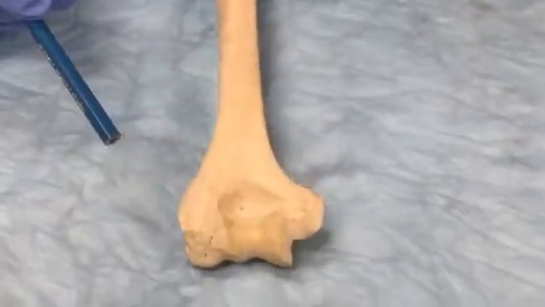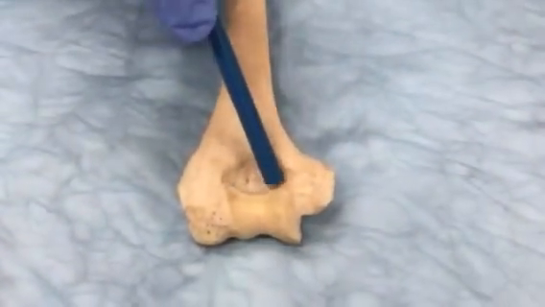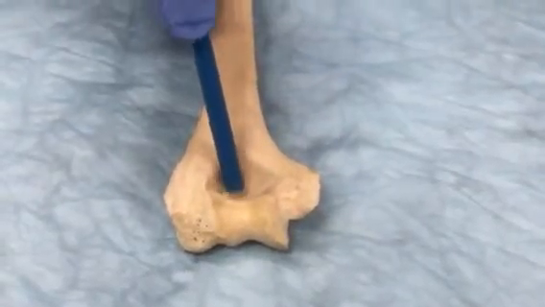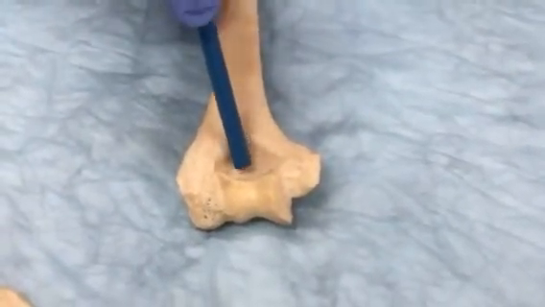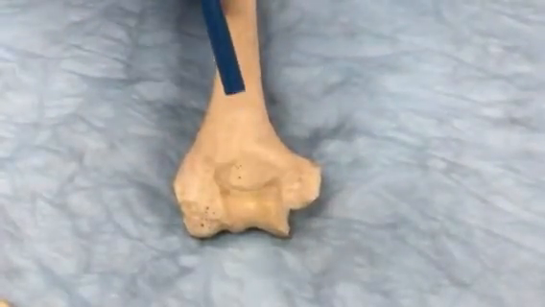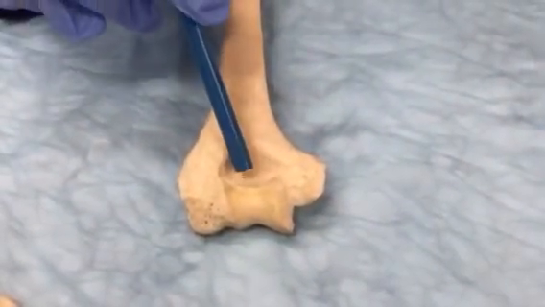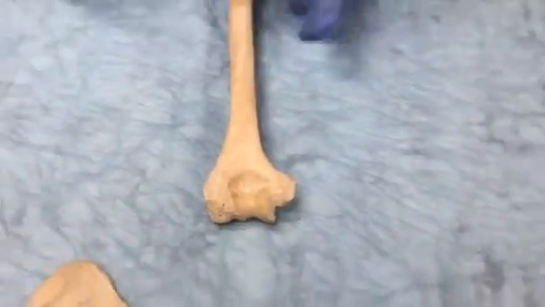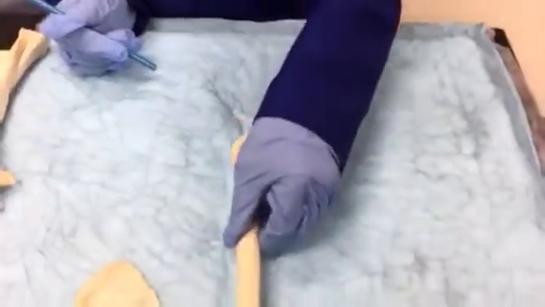If we look at the posterior side, this deep fossa we see is the olecranon fossa, where the ulna's olecranon will articulate and form the elbow joint. So that is the humerus.